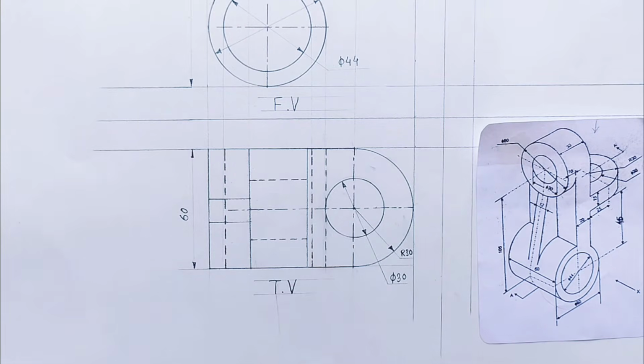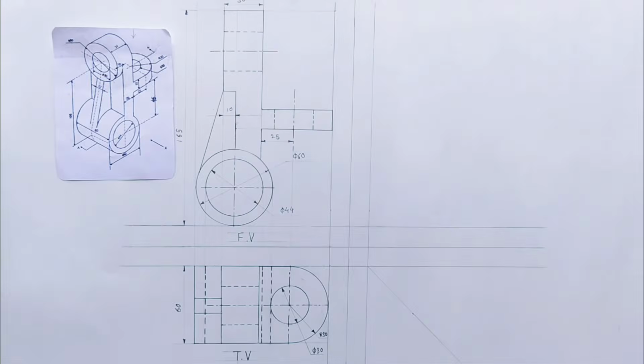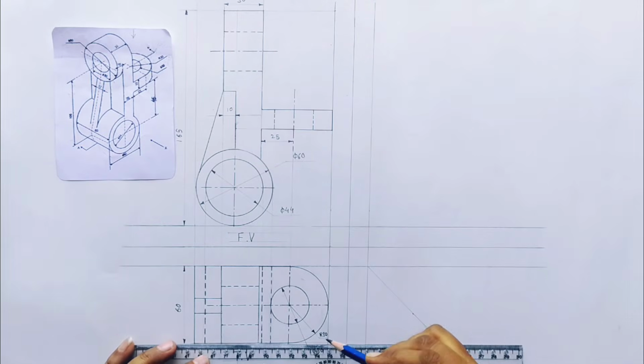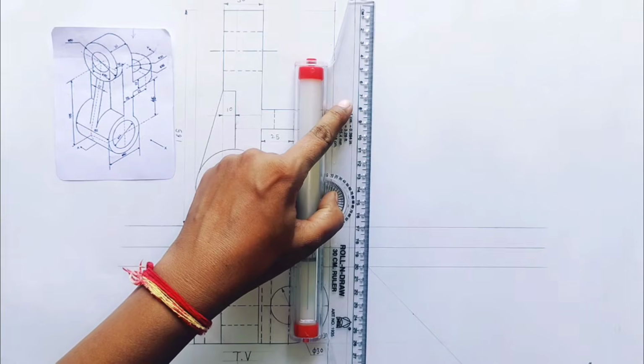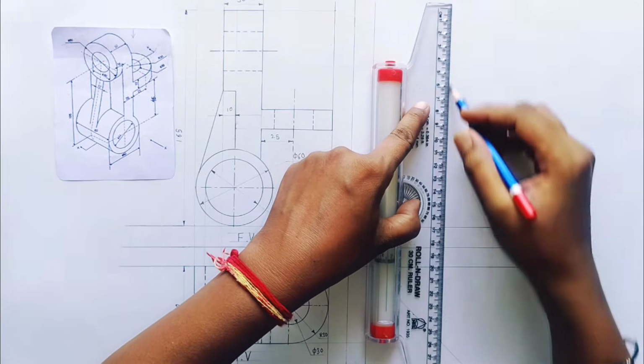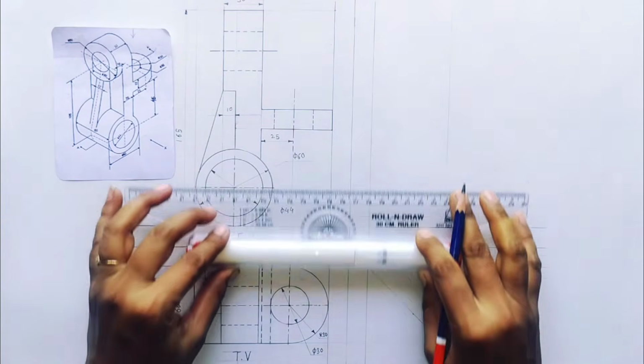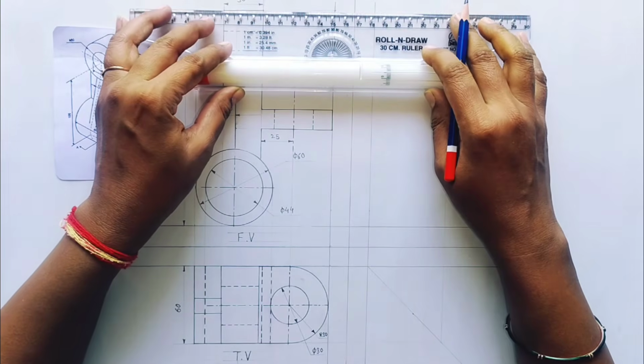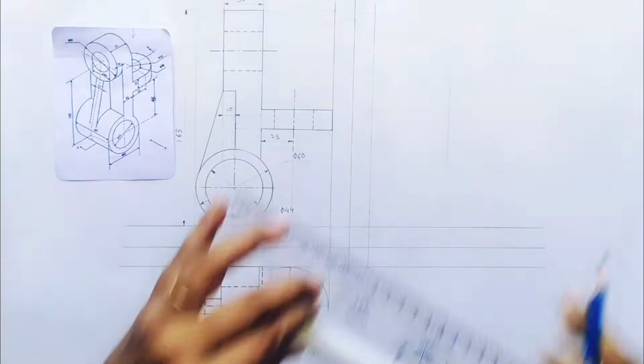Next, let's start left hand side view. For left hand side view, take a projection from top view and from front view and draw a rough box again. The height is equal to 165 and the width is equal to 60.